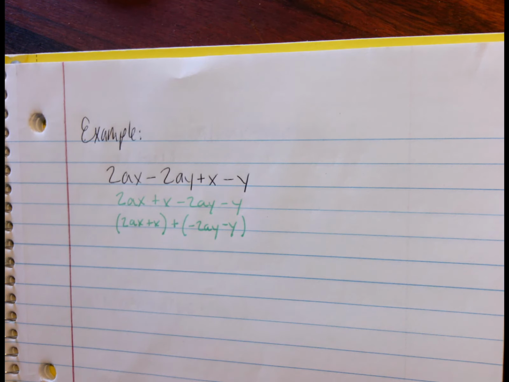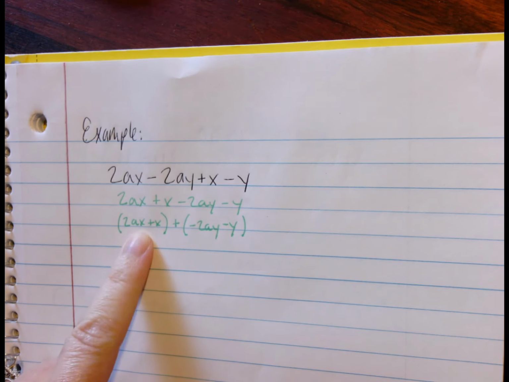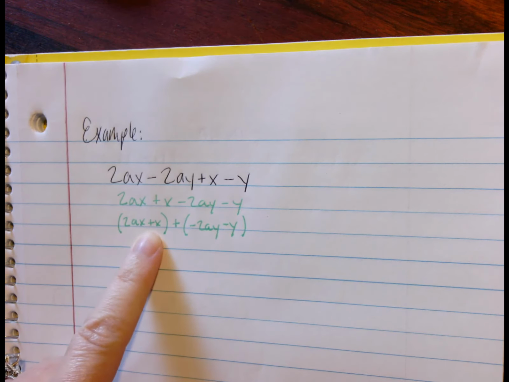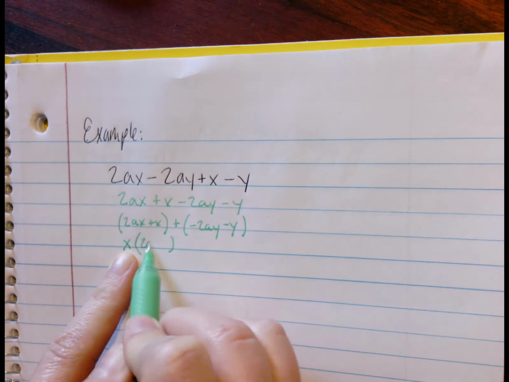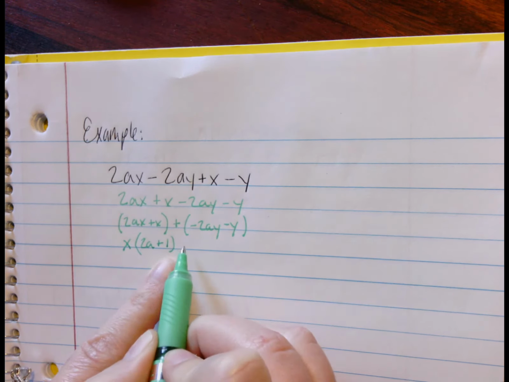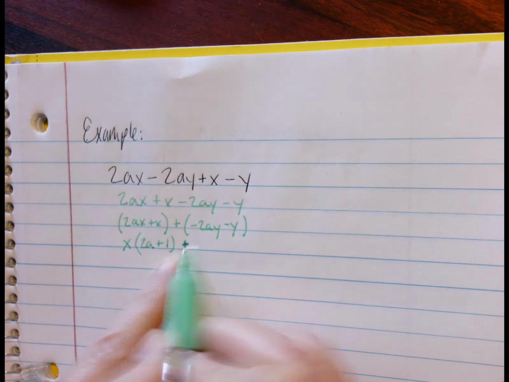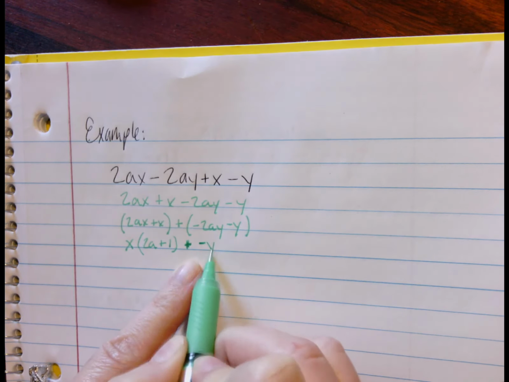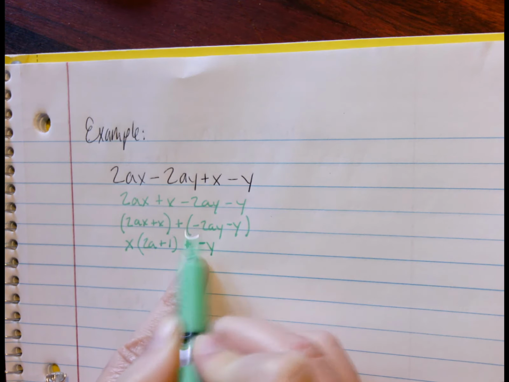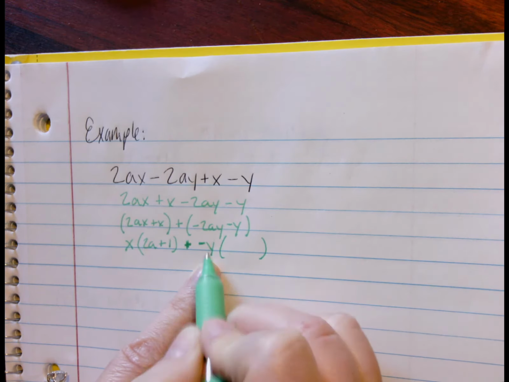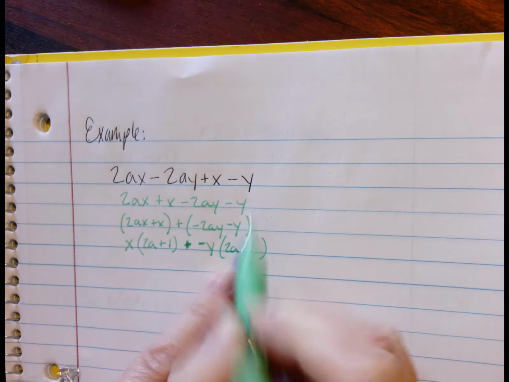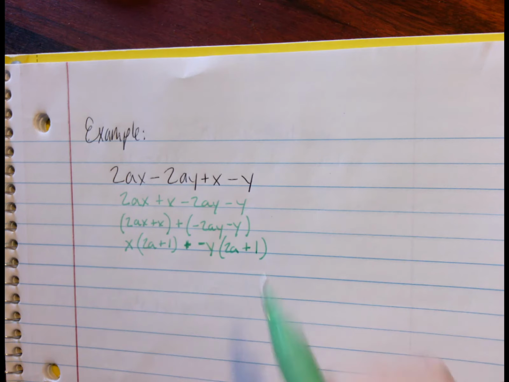So first thing we're going to do here after we've done those 2 steps is we're going to remove the greatest common factor. So if you look here, the greatest common factor here is going to be x, okay? So we can actually pull out that x. And when you divide both of these terms by x, you're left with 2a and 1. And then over here, when we pull out the greatest common factor, we're going to pull out a negative y, okay? And we want to pull out that negative because we don't want to leave it right here. So this is a negative y. When we divide this by negative y, we're left with 2a. And when we divide this by negative y, we're left with 1.